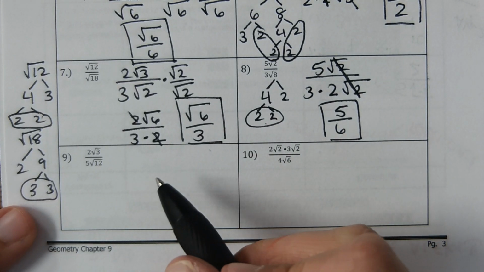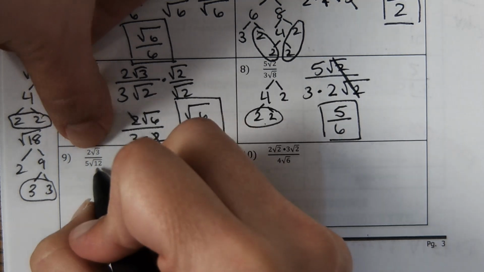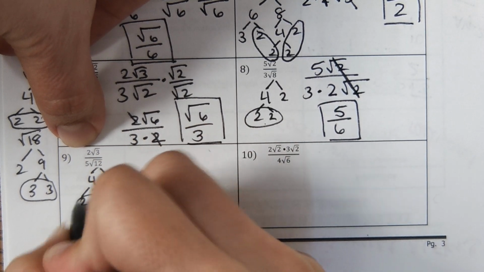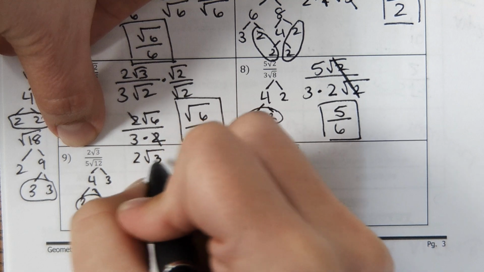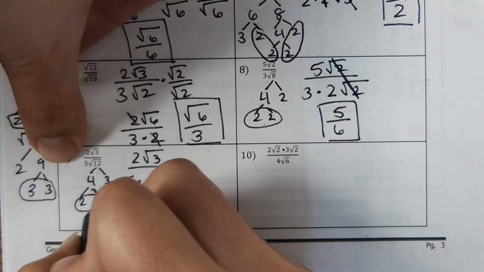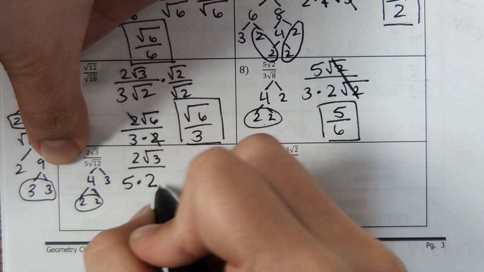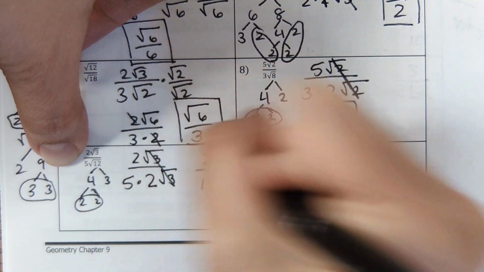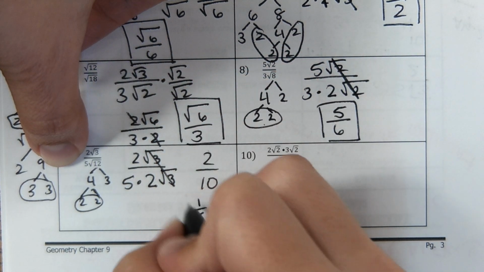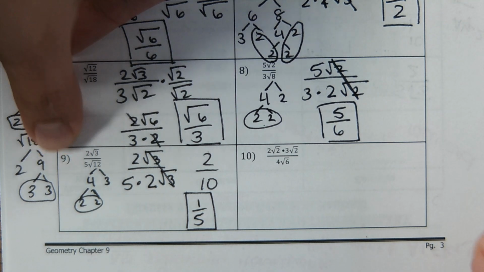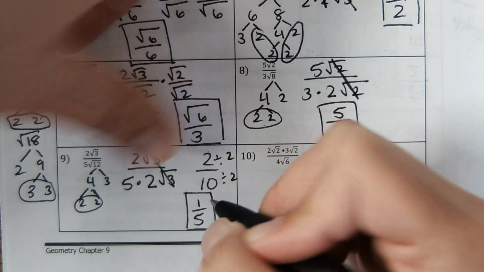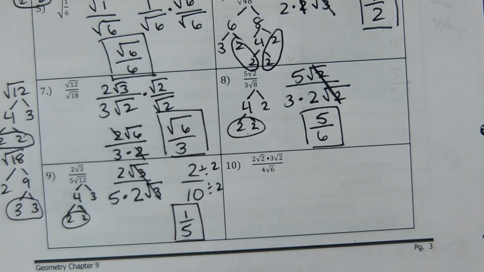Okay, for number 9, let's see, simplify the 12, 4 and 3, 2 and 2. So we got 2 square root of 3 over 5 times the 2 that we're taking out, and left over 3. These cancel. 2 over 10, which simplifies to 1/5. So to simplify this, just divide by common factor, and that's how we got 1/5. Okay, last one.